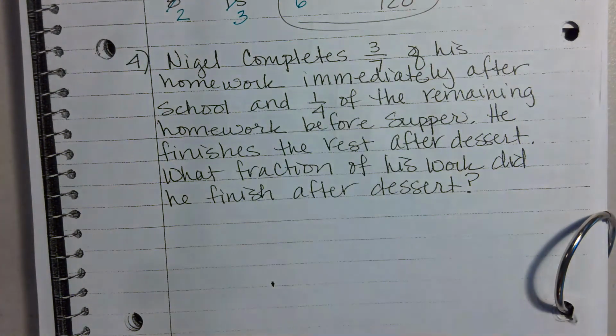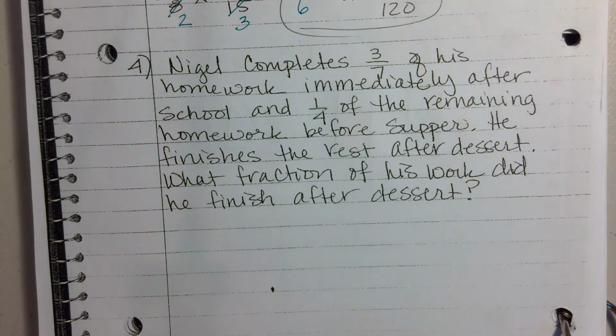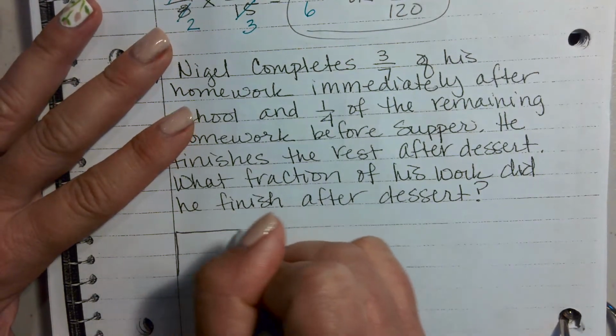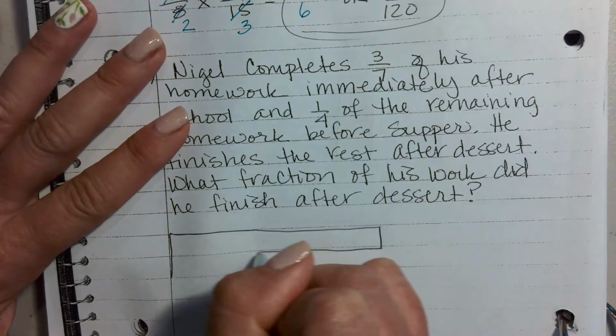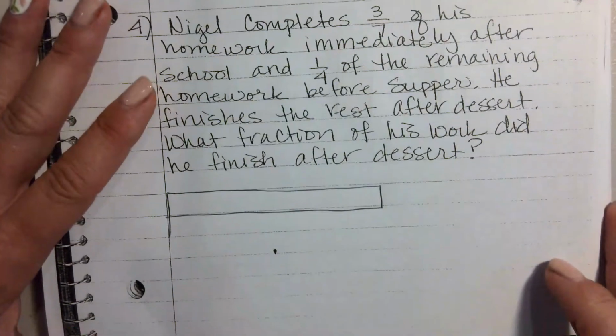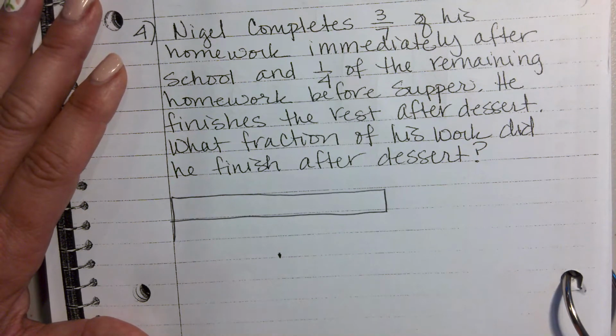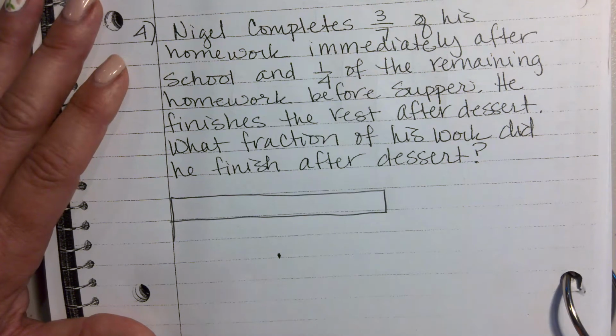Okay, last problem. In this problem, we're going to use a tape diagram. So let's go ahead and draw out a tape diagram. Leave yourself enough room to actually do some work though. Don't draw it too big. Nigel completes 3/7 of his homework immediately after school and 1/4 of the remaining homework before supper or dinner. He finishes the rest after dessert. What fraction of his work did he finish after dessert?